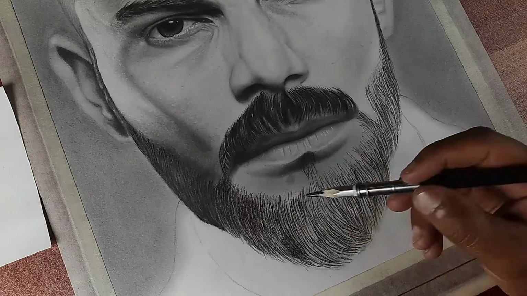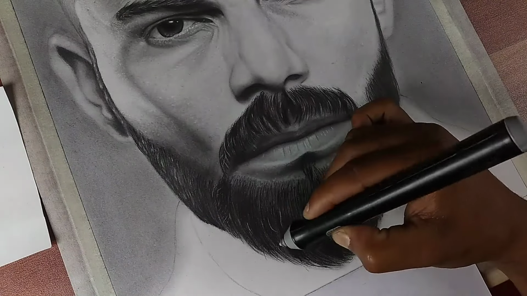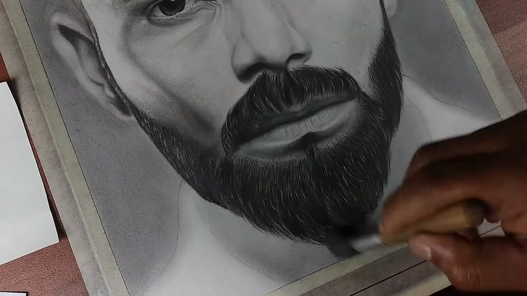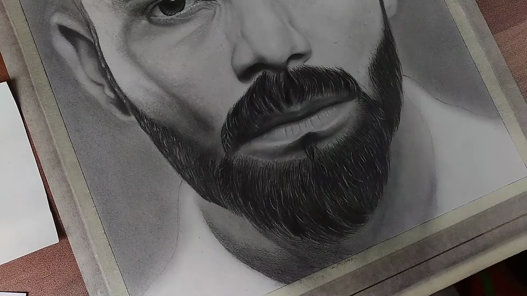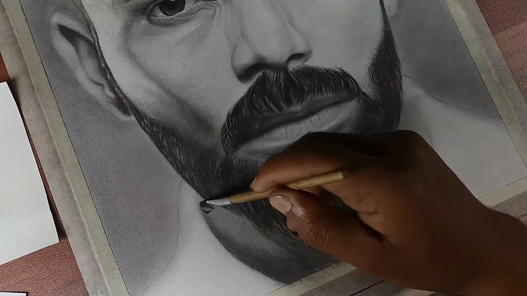After that, complete the shading on the beard by following the same steps. And then take your electric eraser to create the effect of shiny hair. Now shade the neck with graphite powder and use a darker pencil where the shadows are darker. Use all your tools one by one to achieve realism.